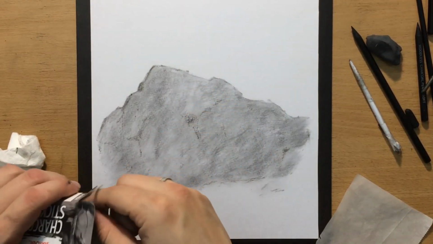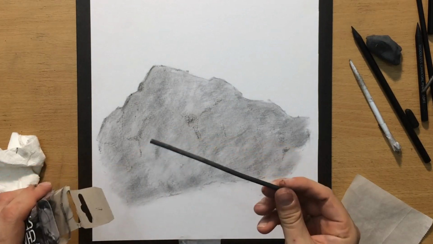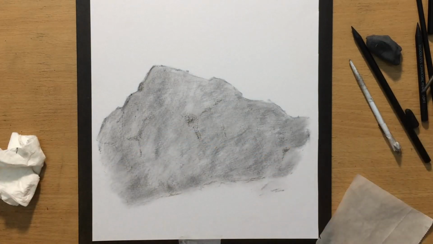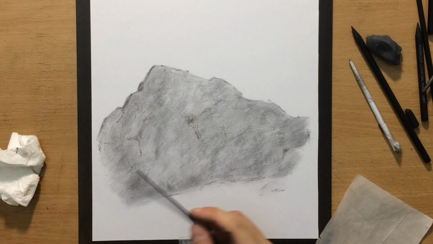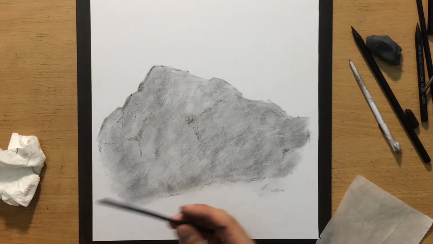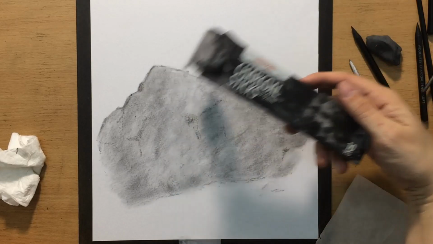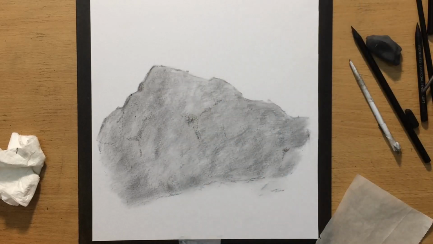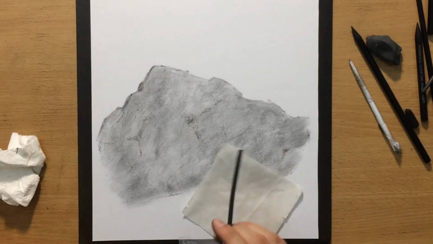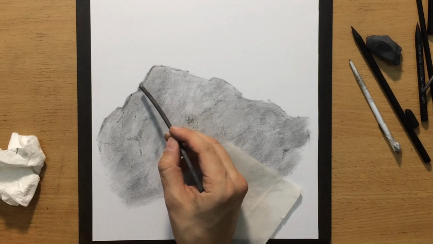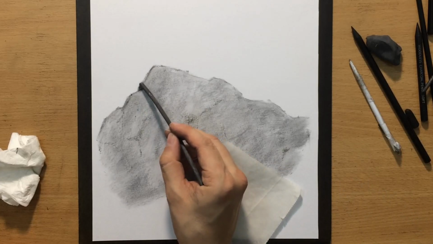The ones that I'm using here are short. I need a longer one, so this one, I think this one will do, because when shading I need a slightly longer one. These are Stabilo, if I'm pronouncing that correctly. That's the brand, but like I said, it doesn't really matter. I never pay attention to these things.